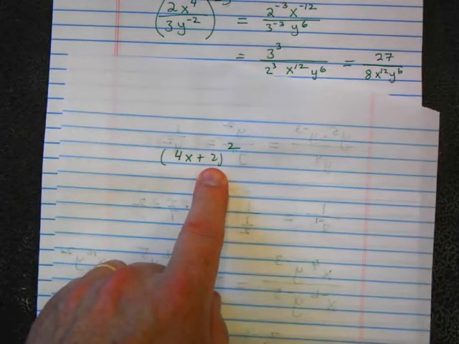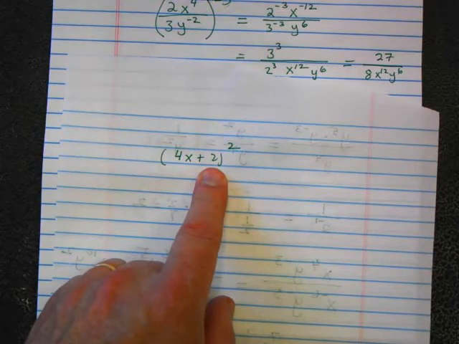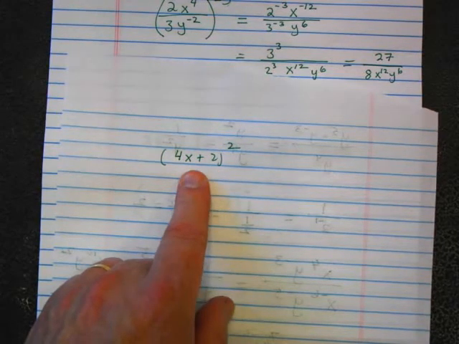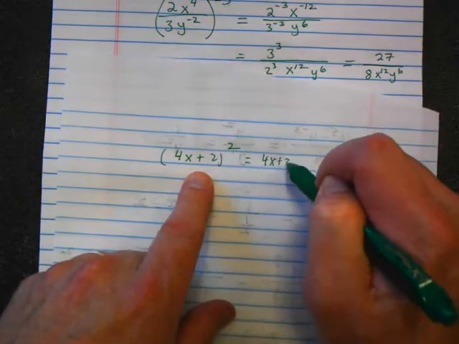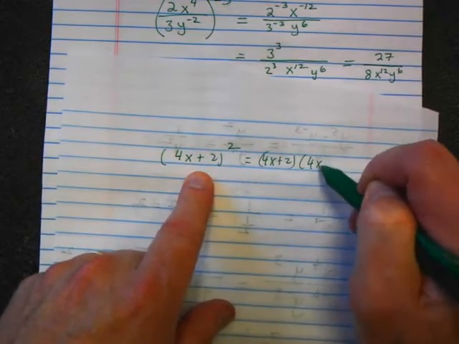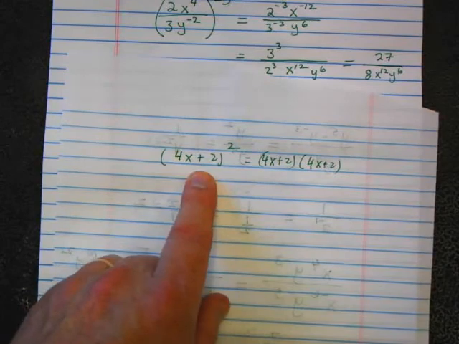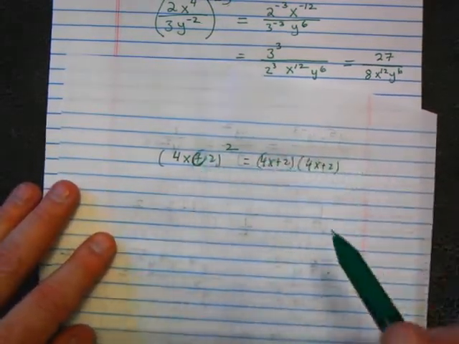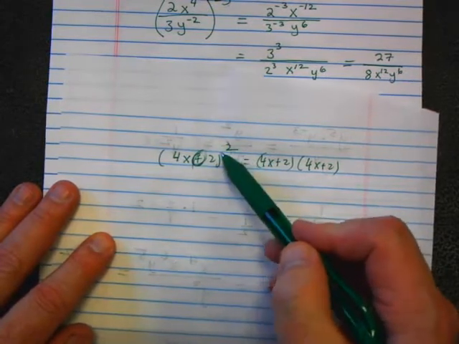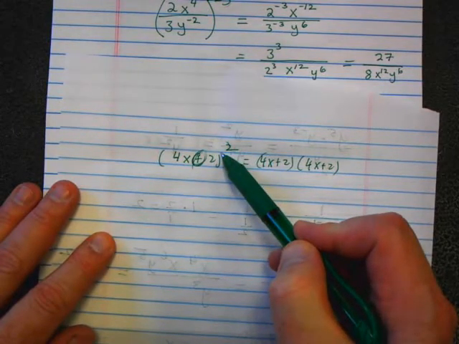No. What do I have to do? It's 4x plus 2, 4x plus 2, and then I have to FOIL it out and do that work, don't I? So if I have something with an add or subtract here, do I get to take this exponent and just distribute it through? No, I do not, unfortunately.